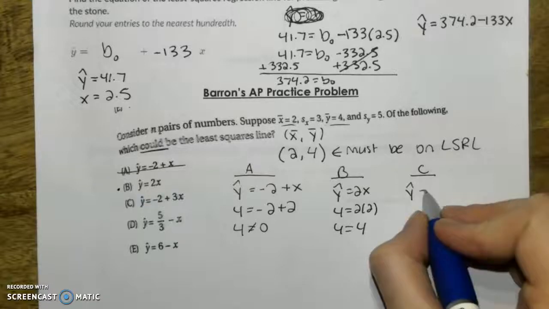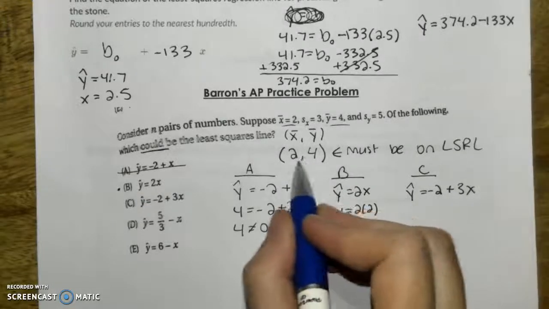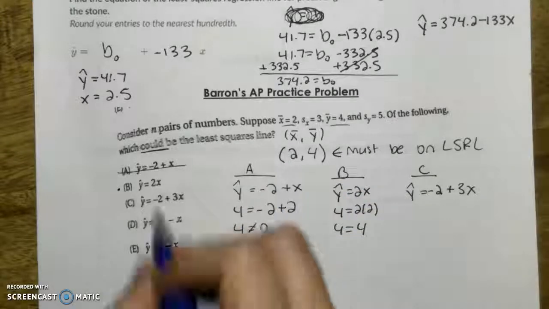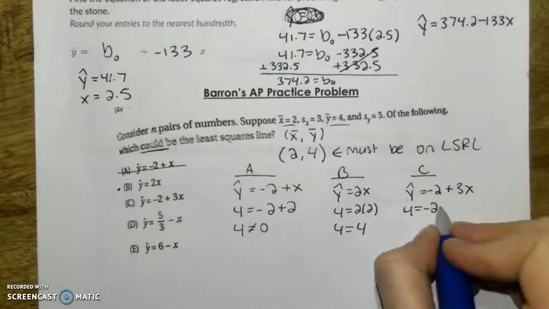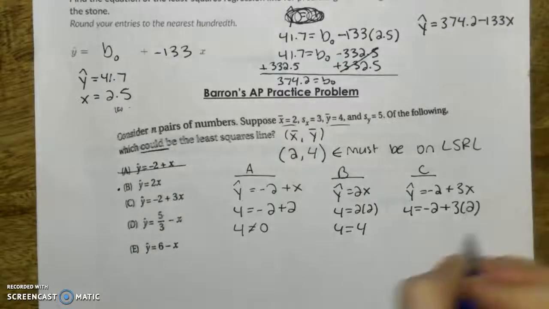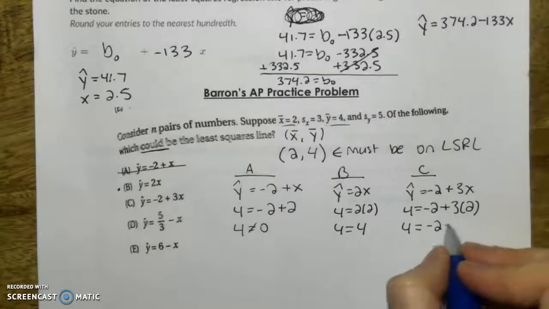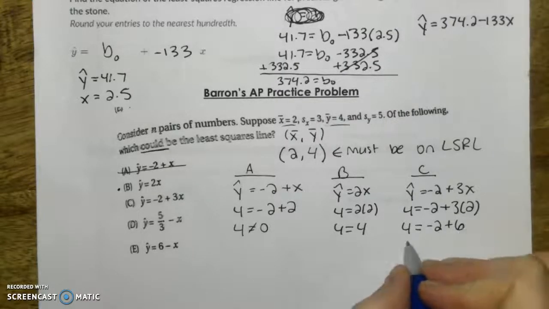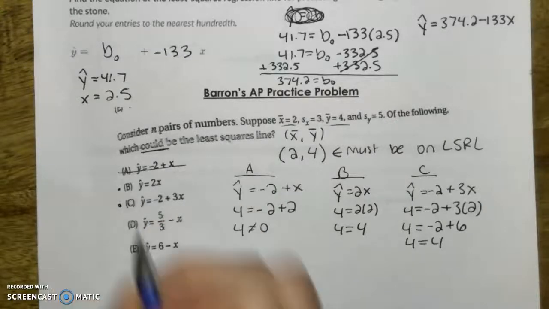All right, C. Y hat equals negative 2 plus 3x. I'm going to plug in x bar and y bar because I know that this point has to be on my least squared regression line. So 4 equals negative 2 plus 3 times 2. So 4 equals negative 2 plus 6. Negative 2 plus 6 is indeed 4. So C is also a possibility.